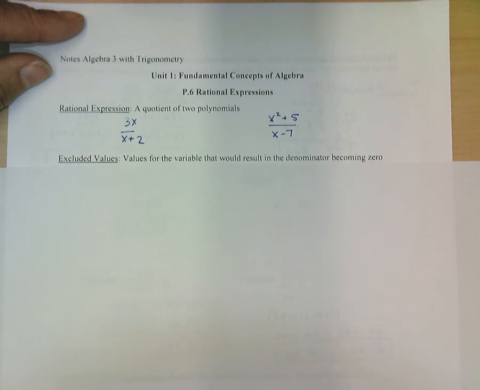One of the things we're going to focus on are excluded values. What we're looking for is we don't want a denominator to ever be 0. So when you have a variable in the denominator, you want to find out what makes that denominator equal to 0, what value for the variable.